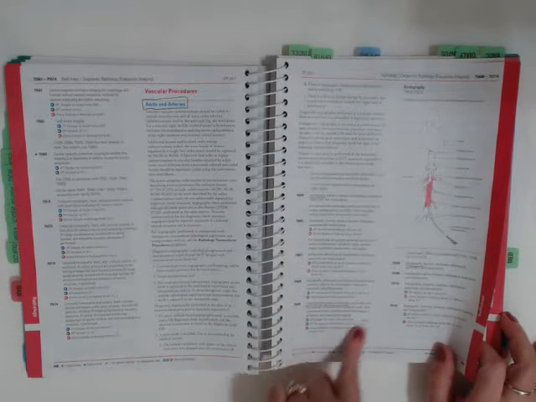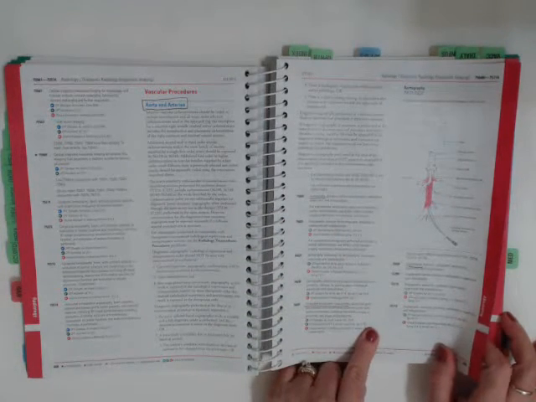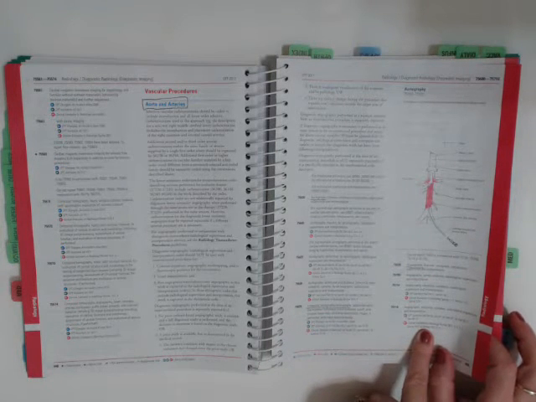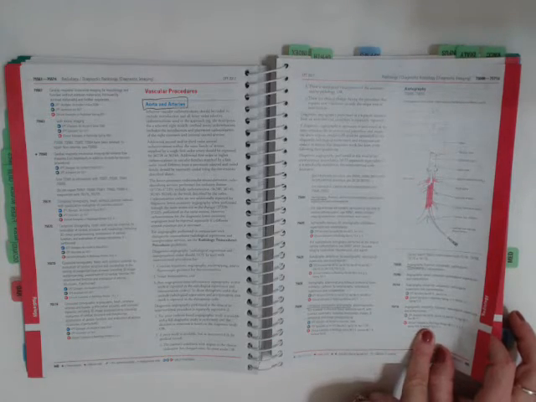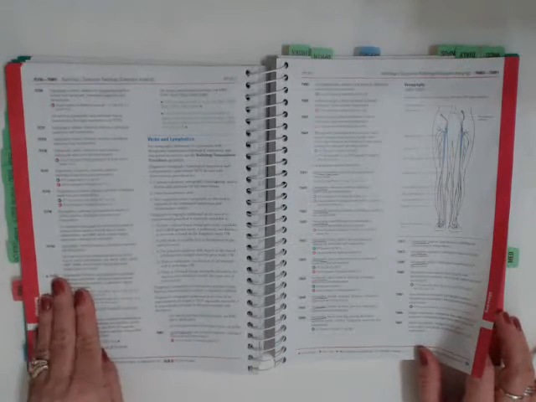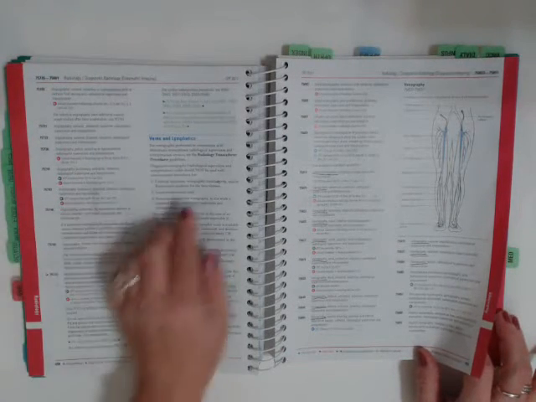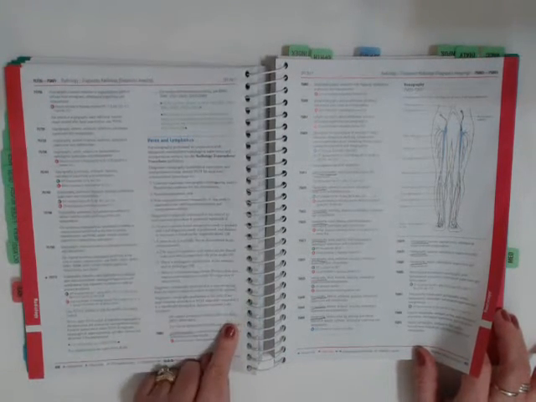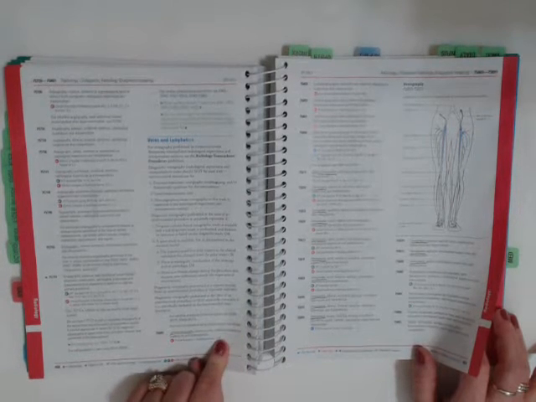You have your abdominal part. Then we get into angiographies of the extremities. This is still for arteries, but this is more in extremities and other parts of the body, pulmonary, that kind of thing. Then we're into our veins and lymphatics.